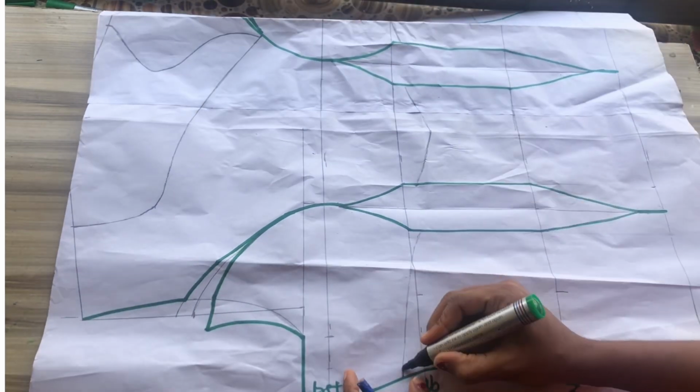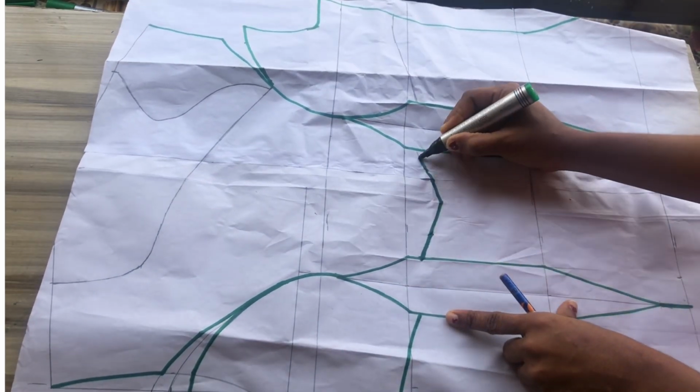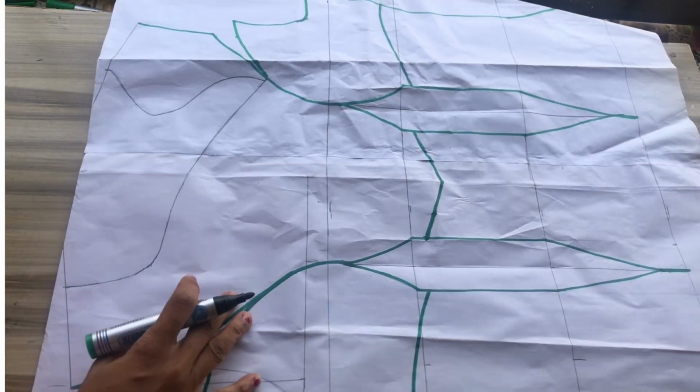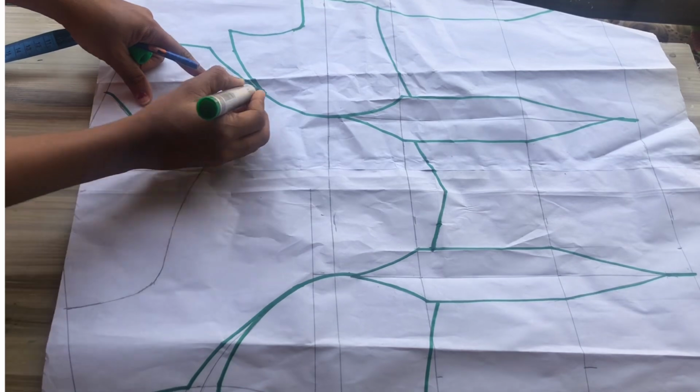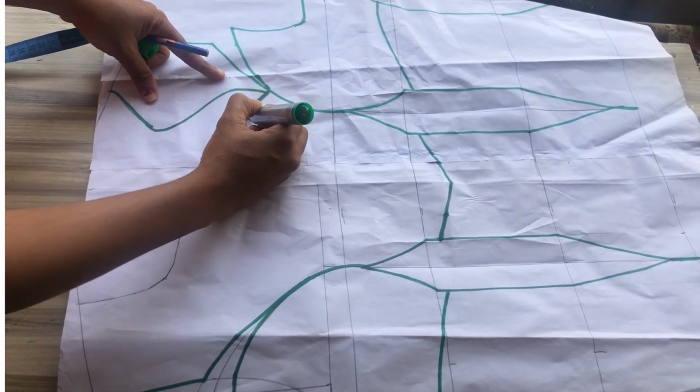After I'm done connecting this at this point, I will go ahead to use my marker to outline this to make it more visible for you to see. So I will also go ahead to outline the upper part of this pattern so we can go ahead to work on the next part of the pattern.